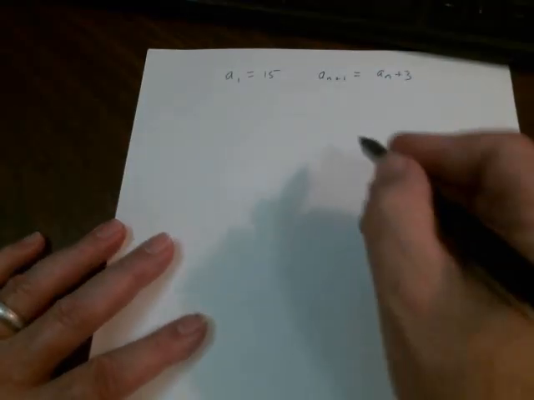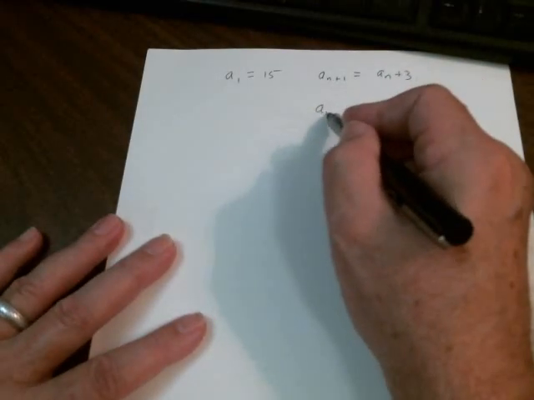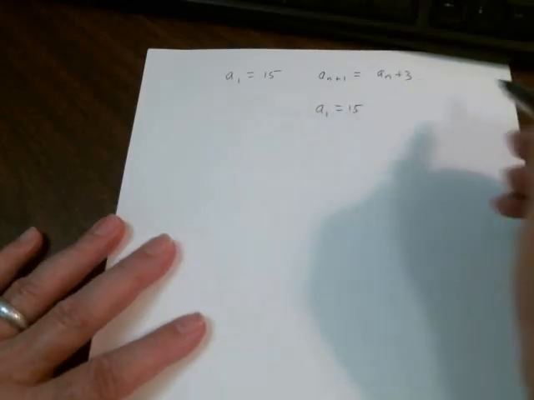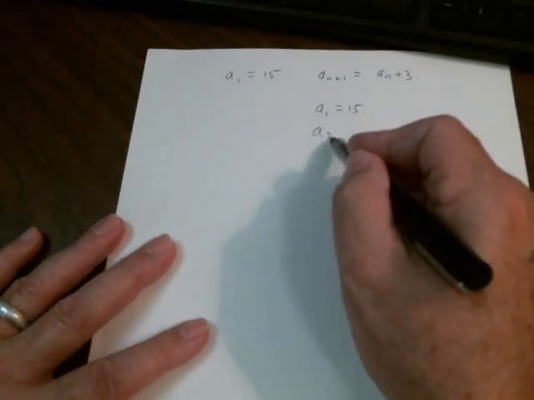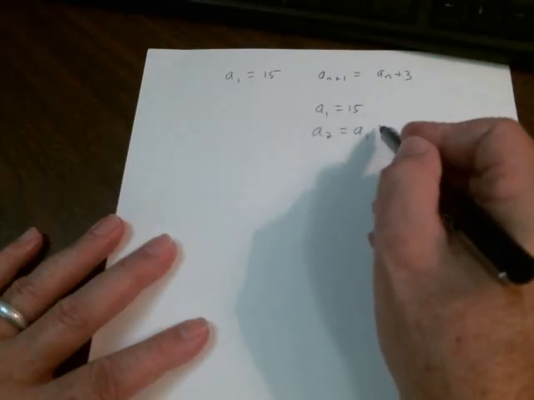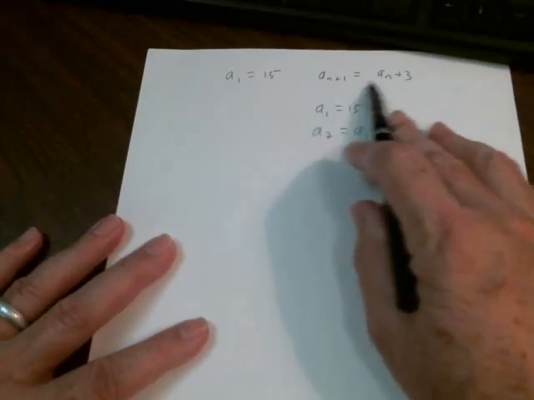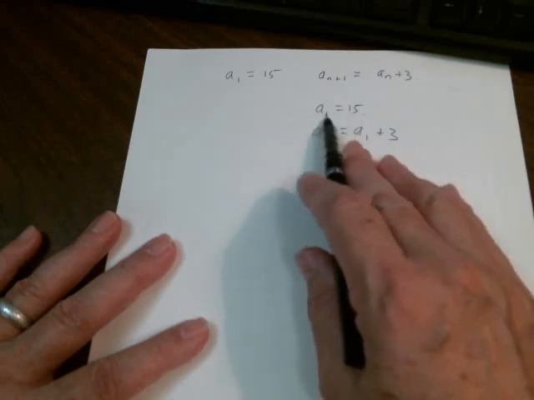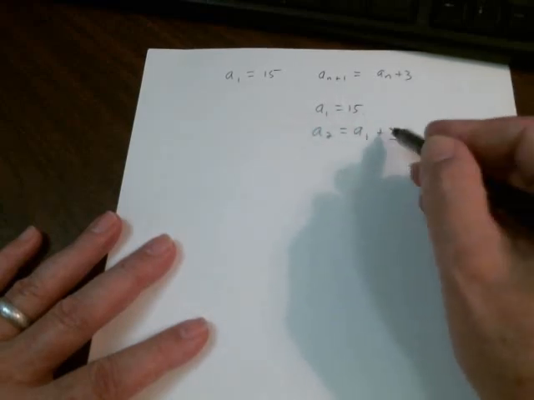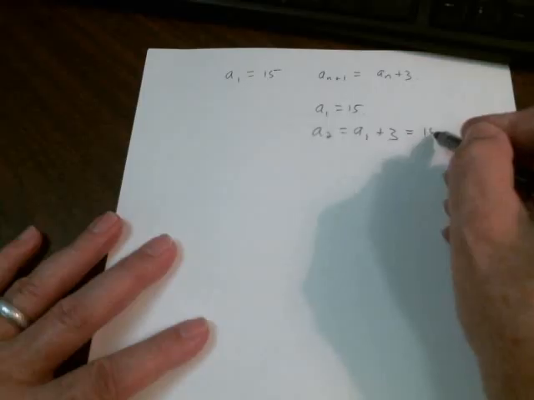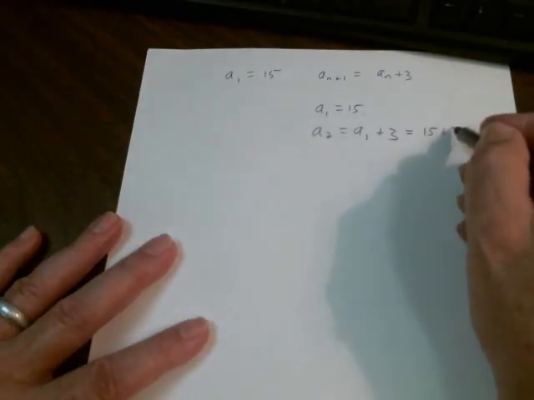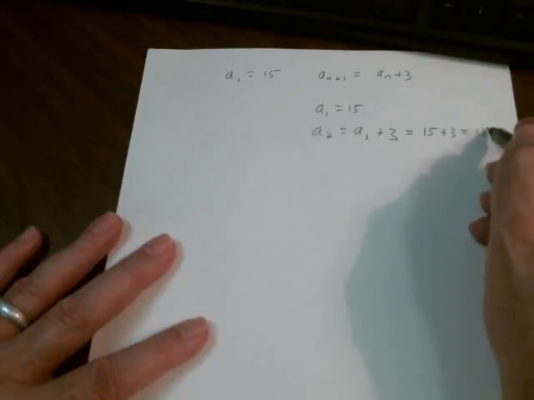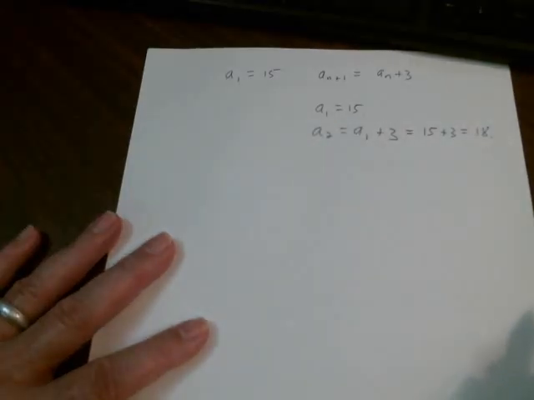All right, now we write our little list. A sub 1 equals 15, that was given. A sub 2 is going to equal a sub 1 plus 3, following the rule given above. Now, a sub 1 we computed in the step before. It is 15. We insert that and compute, and we now have 18 as equal to a sub 2.